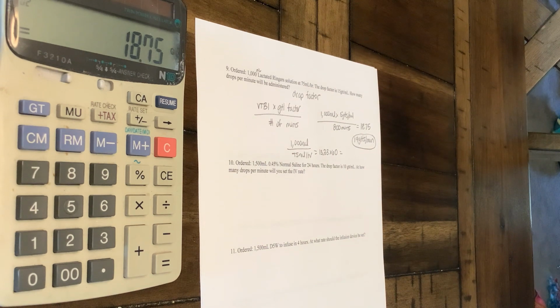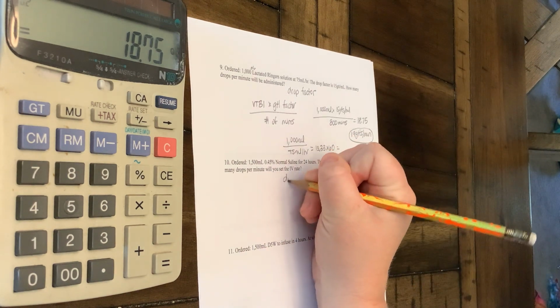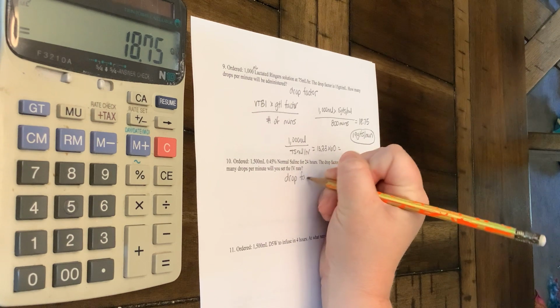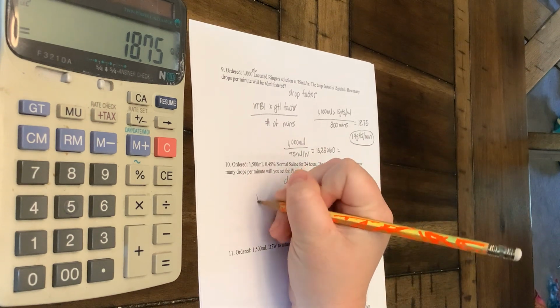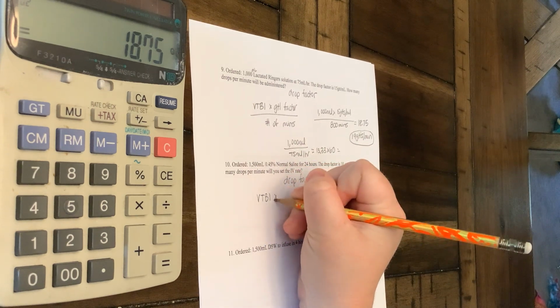Okay, good. Number 10, ordered is 1,500 milliliters of half normal saline for 24 hours. The drop factor is 10 drops per milliliter. And how many drops per minute will you set the rate? This is drop factor. We had a lot of these problems.